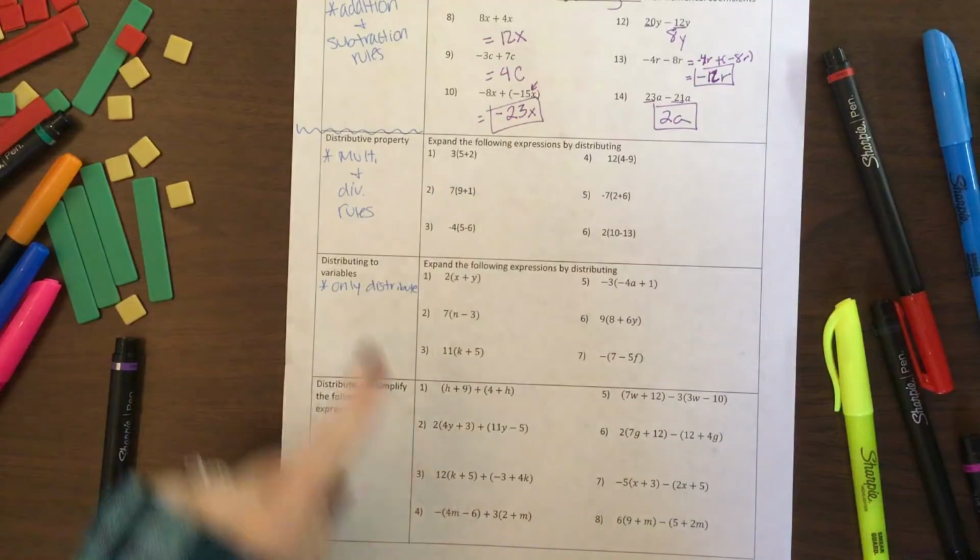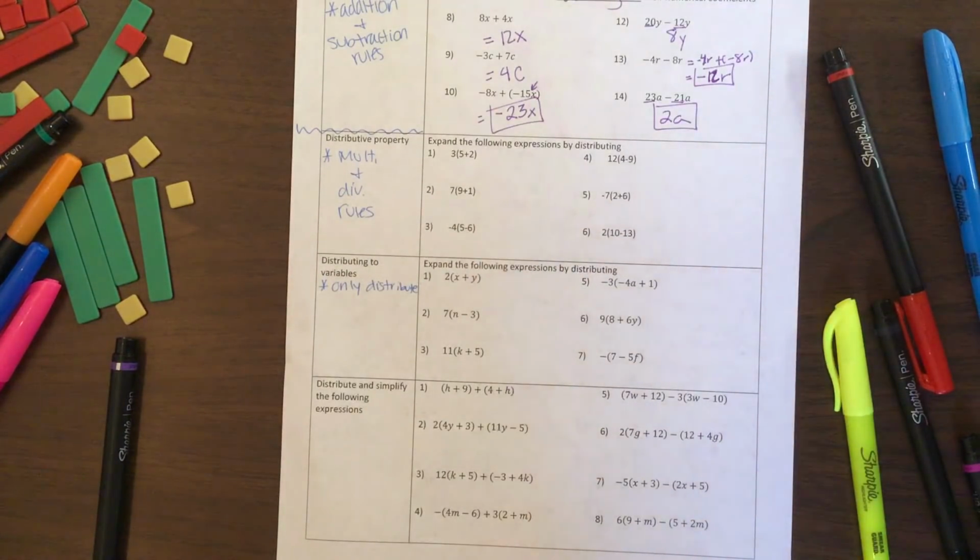So this section, we're going to need to remember our multiplying and dividing rules. It says expand the following expressions by distributing. All we're going to do is expand them. We're not going to add or subtract. We're not going to solve. We're just going to practice distribution.